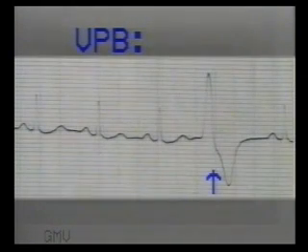But if the impulse arises below the division of the bundle of His in one of the bundle branches or in the ventricles, then both ventricles will not be activated at the same time, resulting in a wide, slurred and bizarre QRS complex with T wave directed opposite to the main QRS complex. It is grossly different from the normal beats.